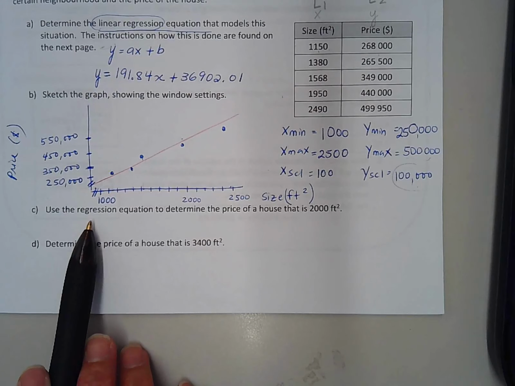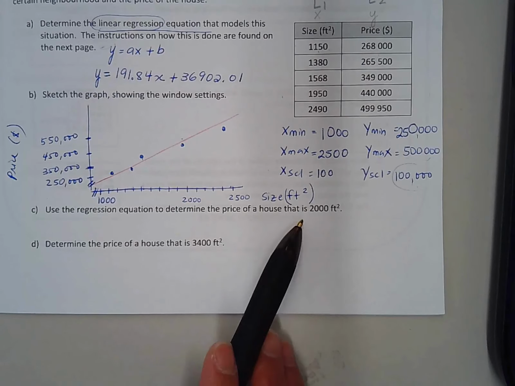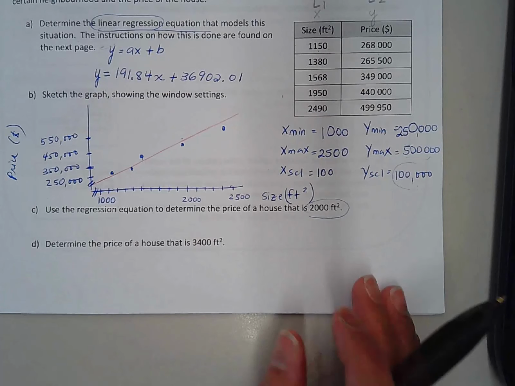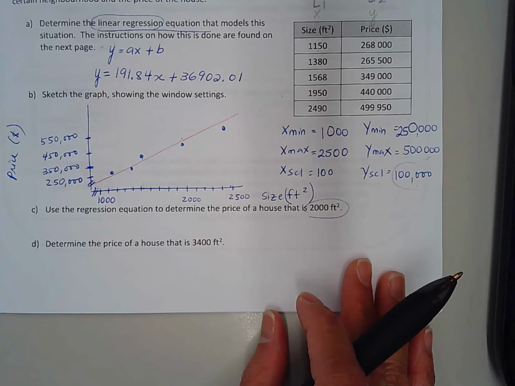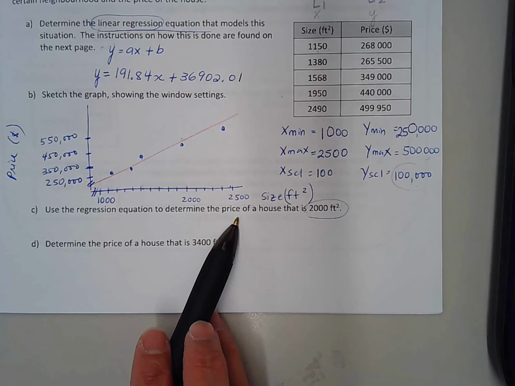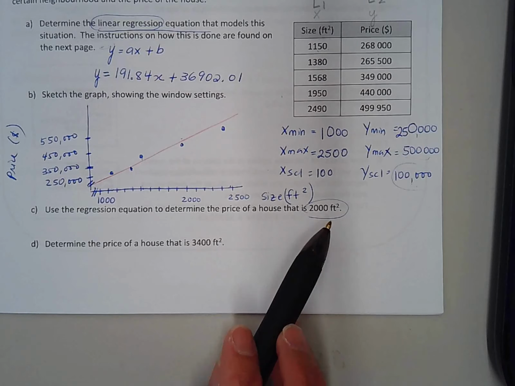Now we're going to use the regression equation to determine the price of the house that is 2,000 square feet. So the question is, how much is the house that is 2,000 square feet?